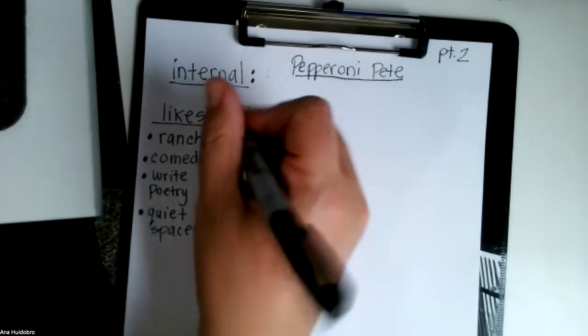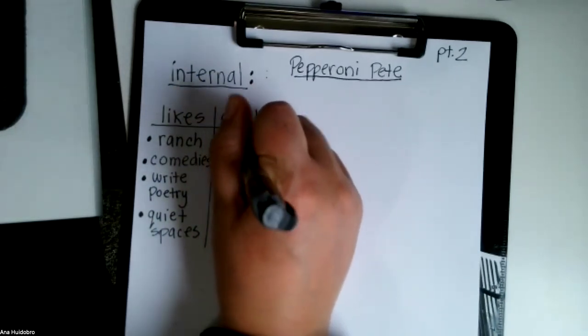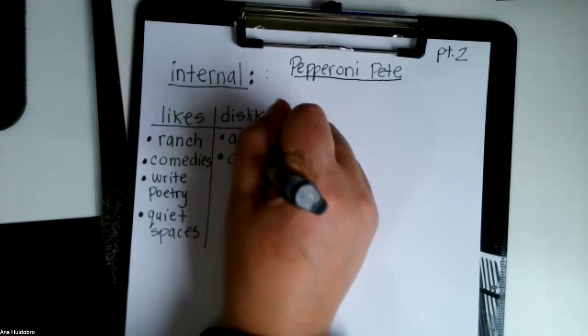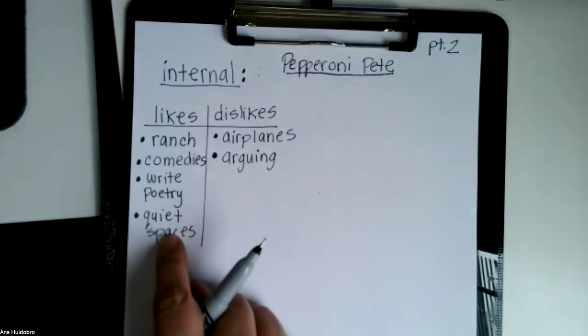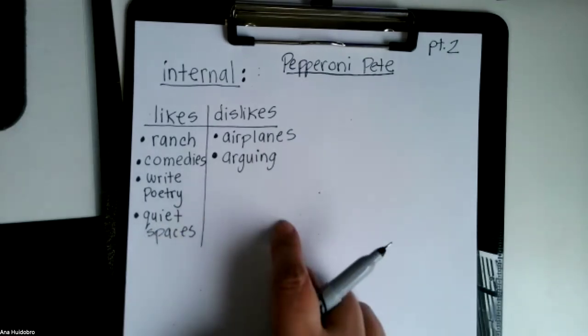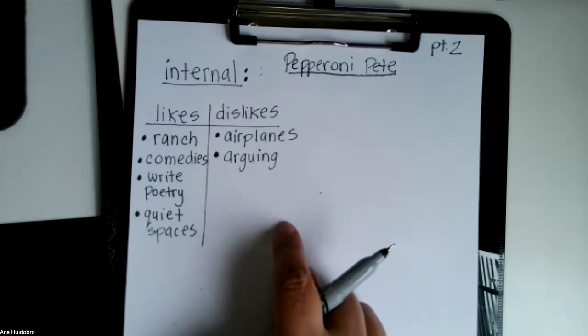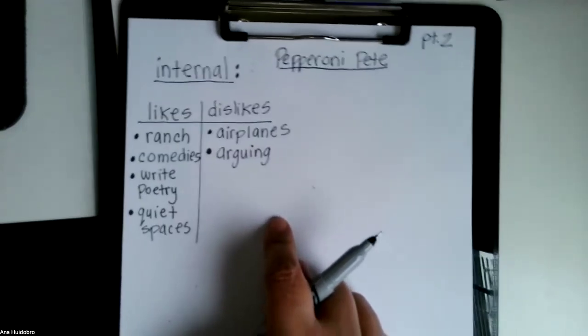He really does not like arguing. He does not like arguing or arguments or witnessing arguments. Remember, he likes quiet. So he does not like a lot of noise. He definitely doesn't like friction. He just likes quiet. So he doesn't like arguments.